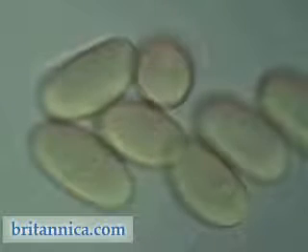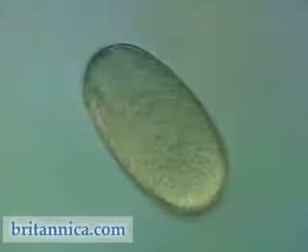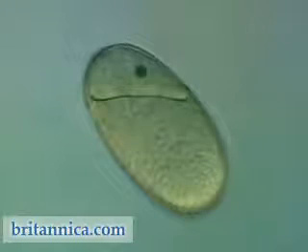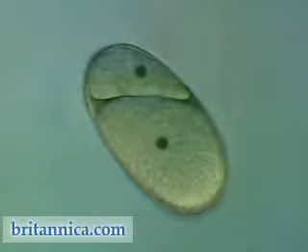Each tiny pollen grain contains two nuclei. One nucleus is called the generative nucleus and will divide to produce two male sperm nuclei. The other nucleus is called the tube nucleus. The receptive stigma chemically switches on the pollen grain, which begins to generate a long tube with its own nucleus.